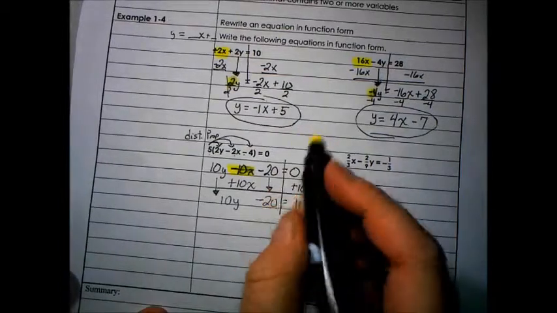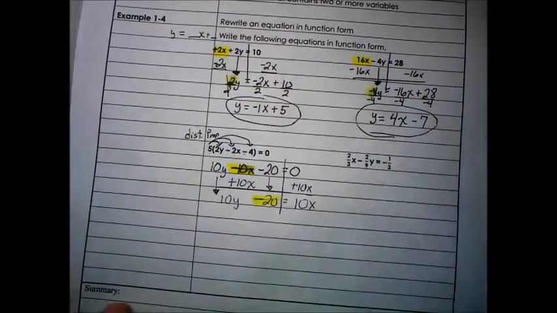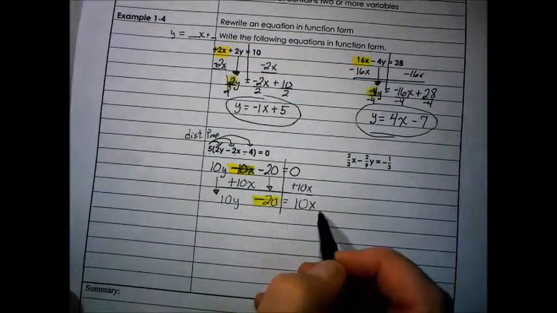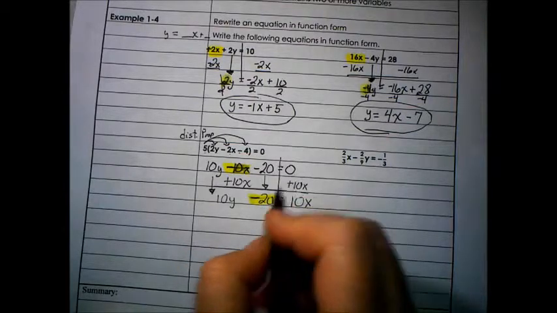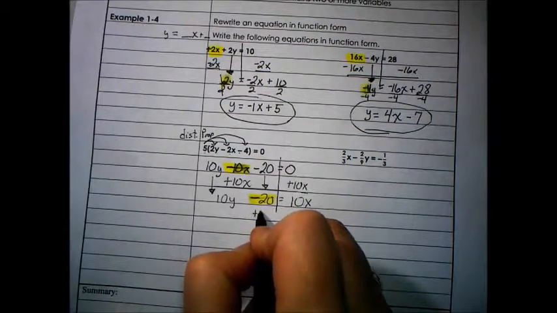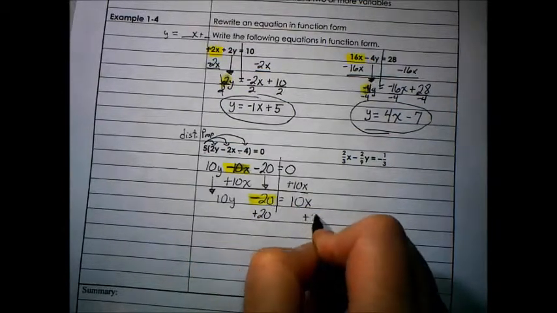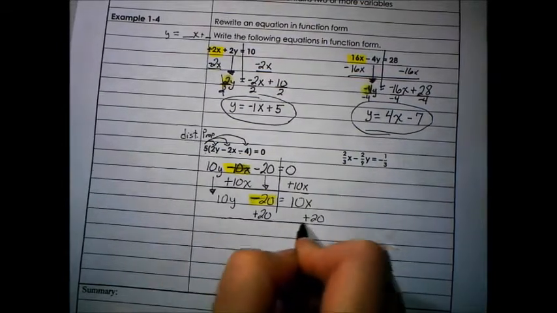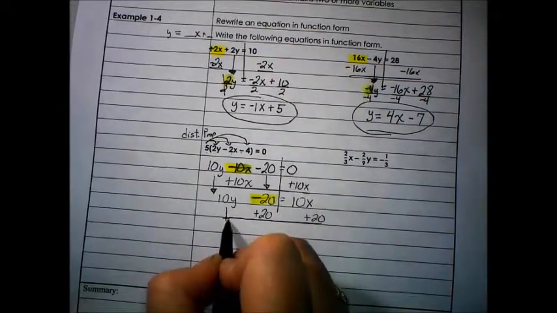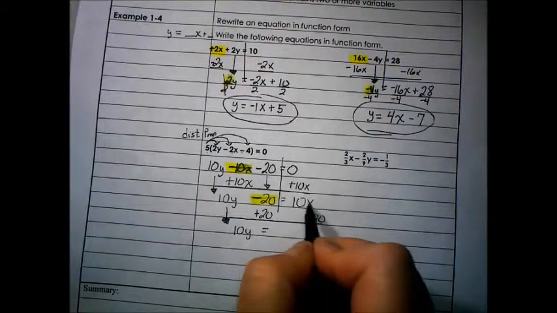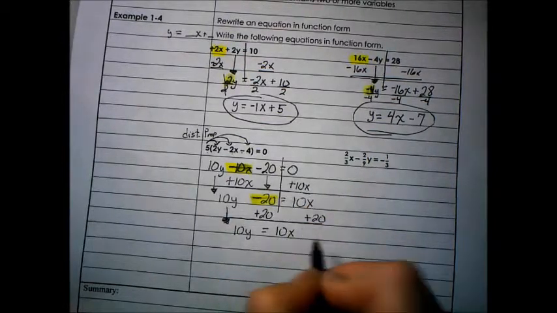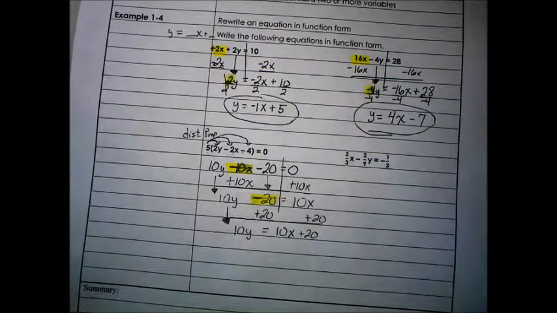Next, I still don't have the y by itself. I have this subtract 20 on the left hand side, so I need to move it now over to the right. This has a subtract 20, so to move it, I'm going to change it to an addition of 20. The 10y drops down again, and it equals, make sure you put the x first, 10x plus 20.